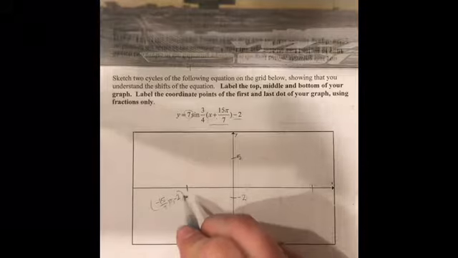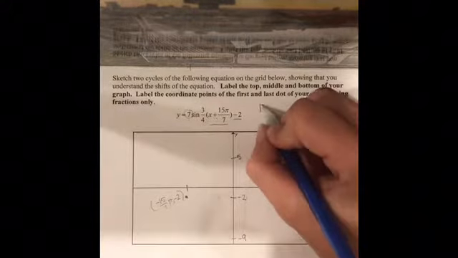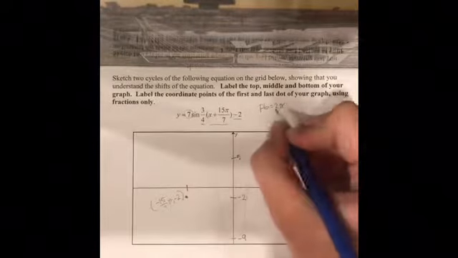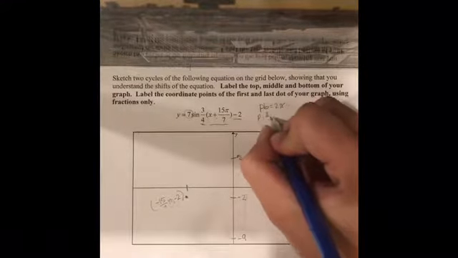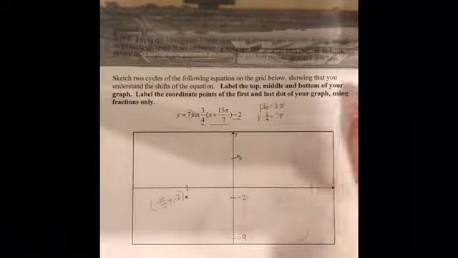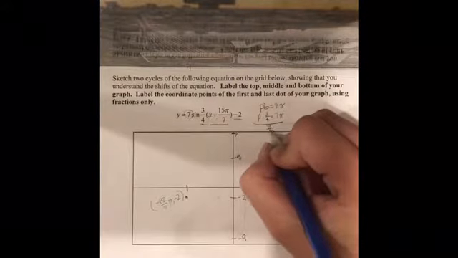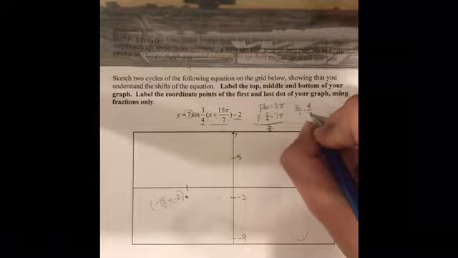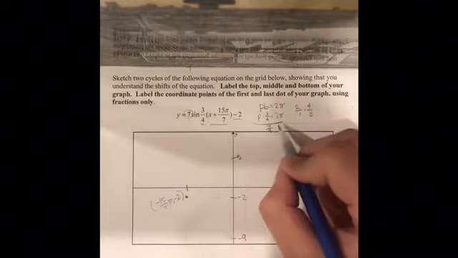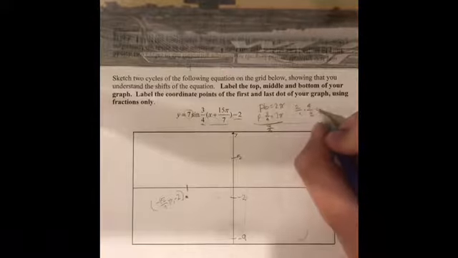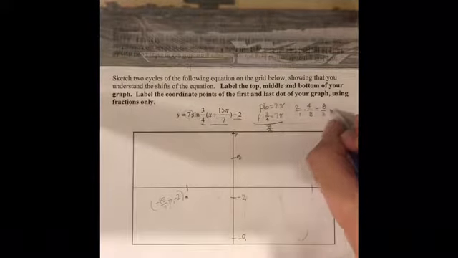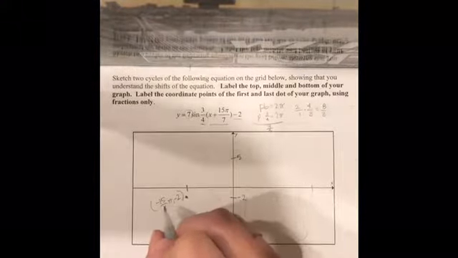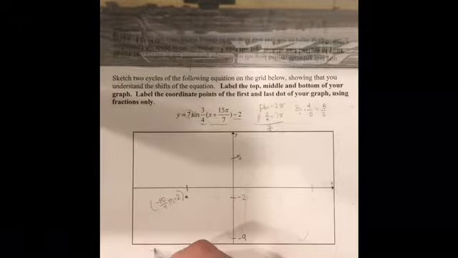Now we need to find the length of the first cycle. So we're going to take this equation, PB equals 2 pi, and plug in this 3/4 in for B. So P times 3/4 equals 2 pi, divided by 3/4. And 2 over 1 times 4/3, because remember, when you're dividing fractions, you multiply by the reciprocal, and you get 8/3.